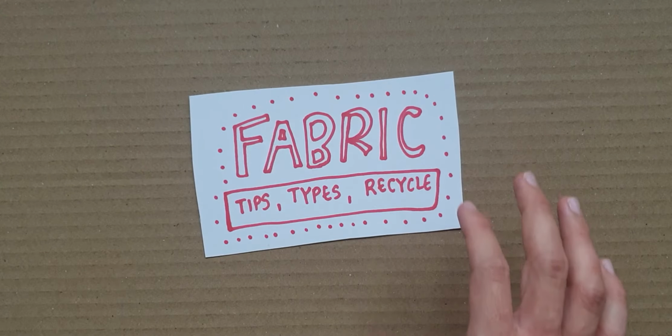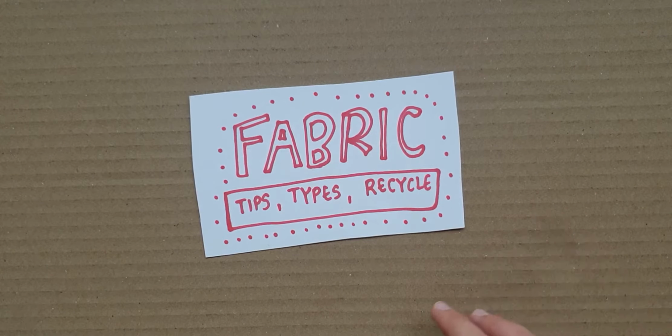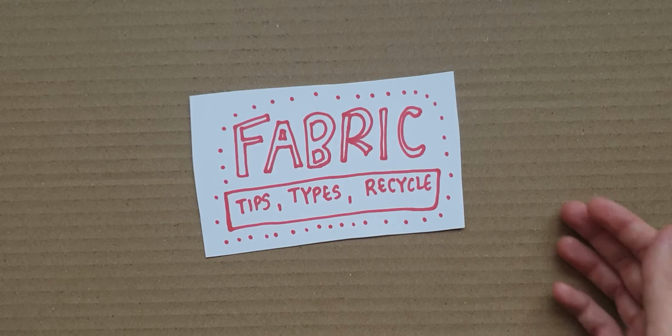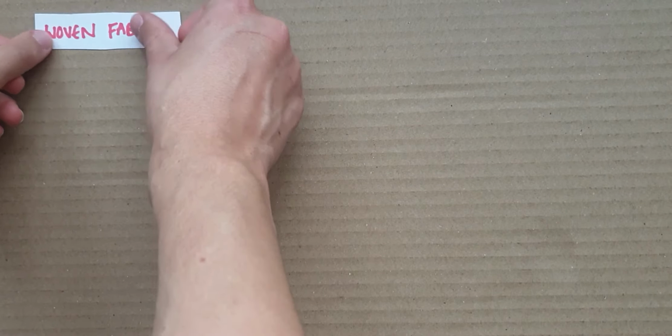So what we're going to look at today in this video is I'm just going to introduce you to different fabric types, giving you some advice on material properties and where you might be able to find them just around the house at the moment. The first type we're going to look at are woven fabrics.